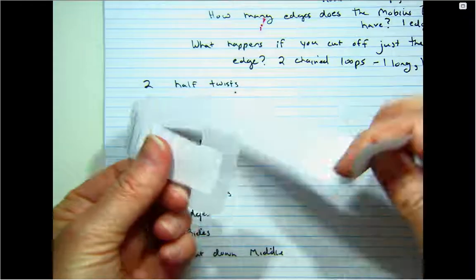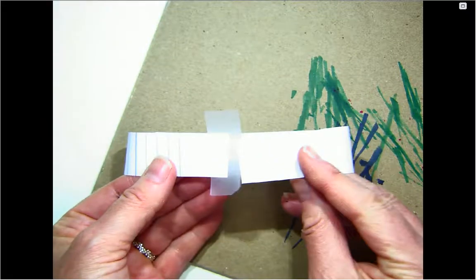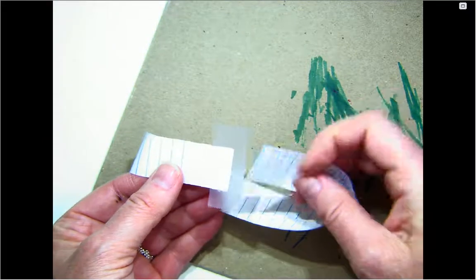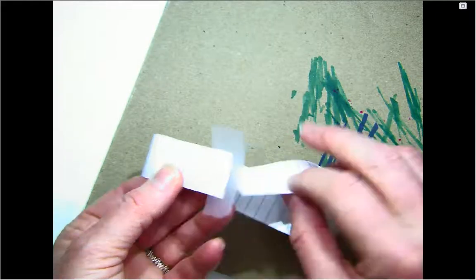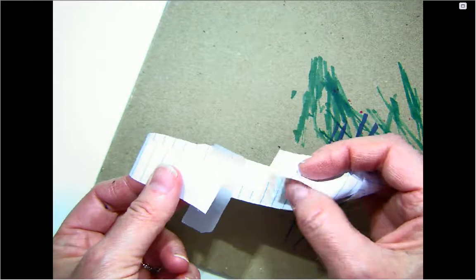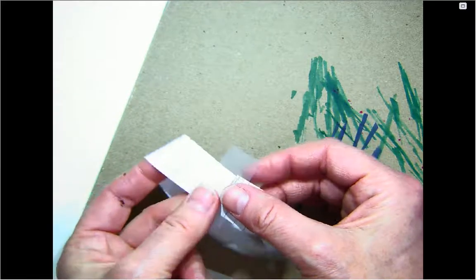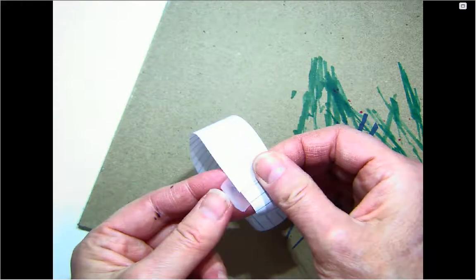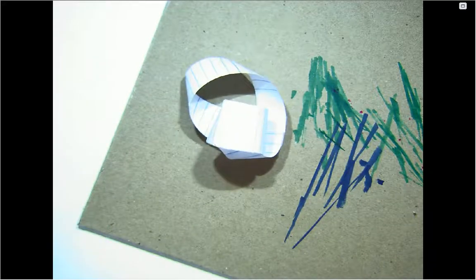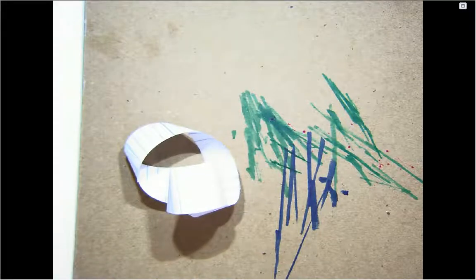One half twist would be a Mobius band. Two half twists would be this side of the room that I'm on. Three half twists would be the other side of the room. You can look at the person next to you as you get it taped and see if it resembles theirs.